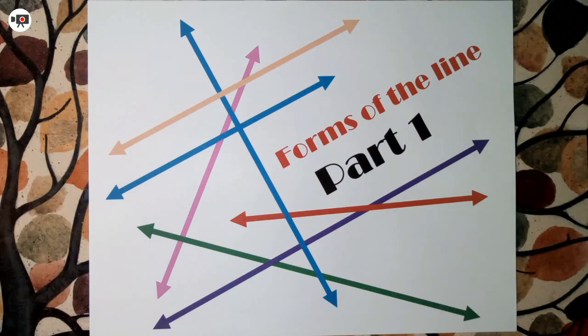This is a high school algebra lesson on the forms of the line. It's the first part. This one will deal primarily with slope-intercept form. Now you might be thinking, well, there's a line, what are all these forms? Okay, they're just different ways of writing it.